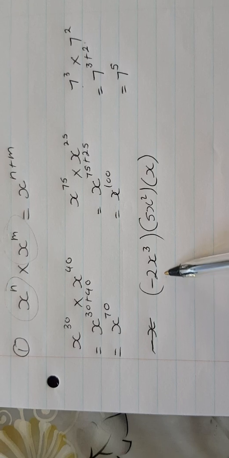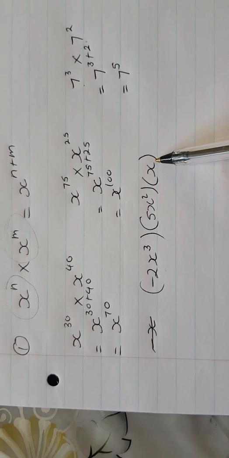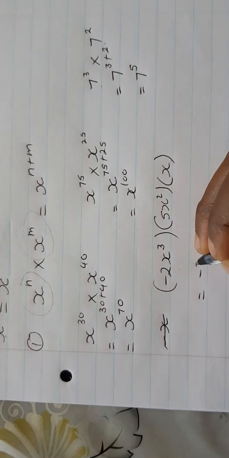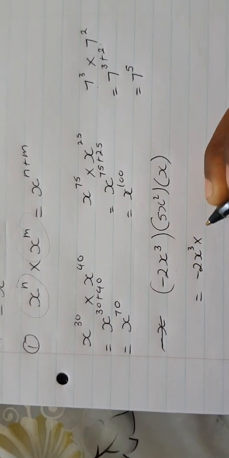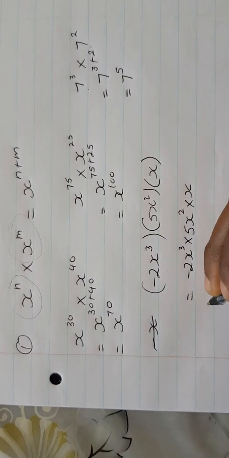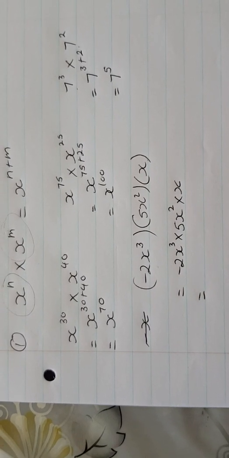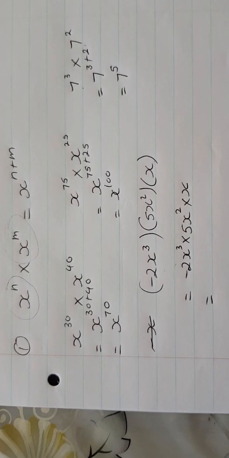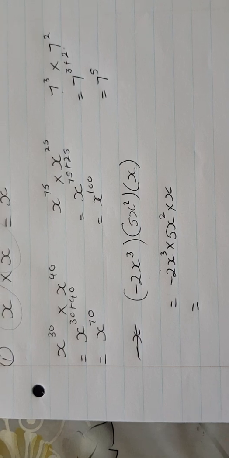Remember guys, we need to know what the bracket means. It means that we are multiplying. So this is the same as negative 2x to the exponent 3 multiplied by 5x to the exponent 2 multiplied by x. And when we have got numbers, guys, the numbers, we just multiply them straight, though they are considered as powers.